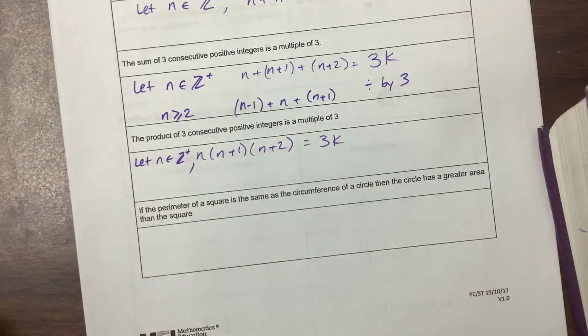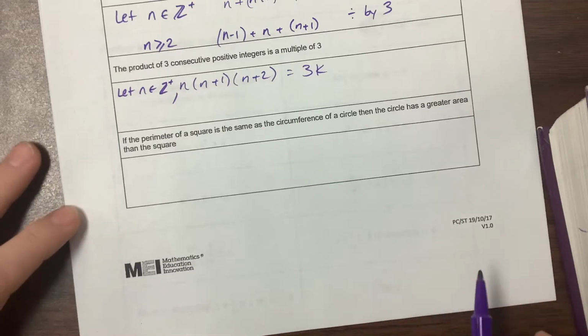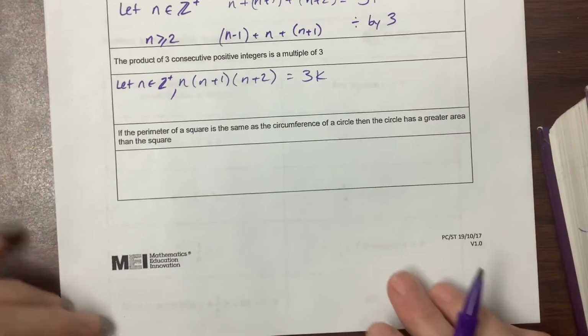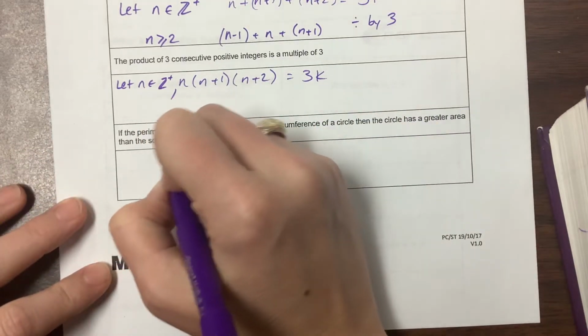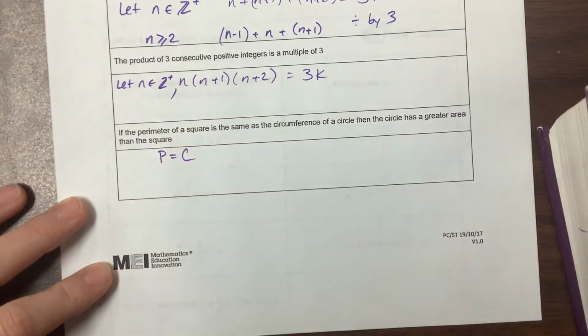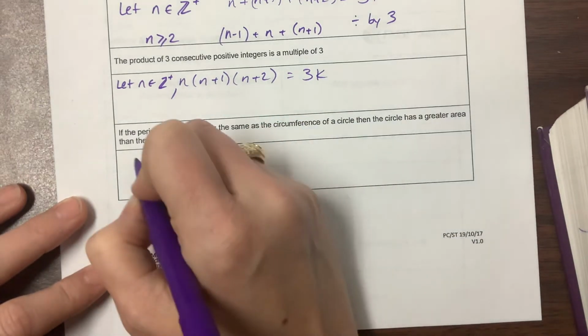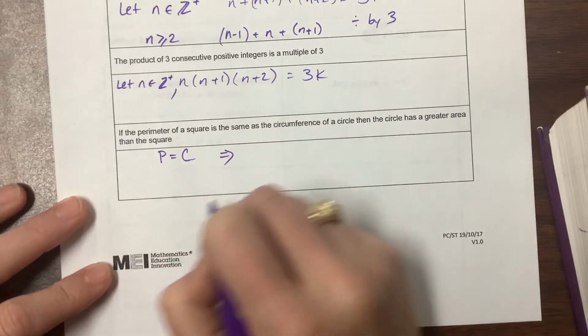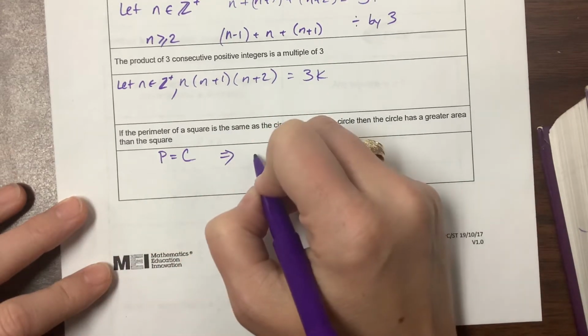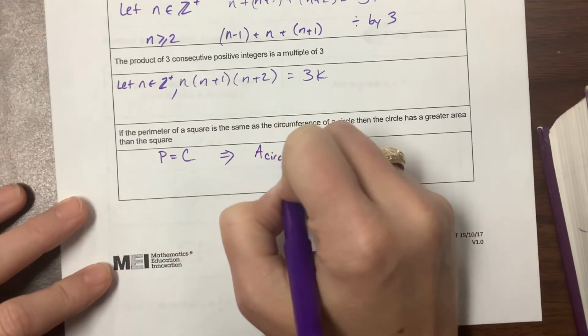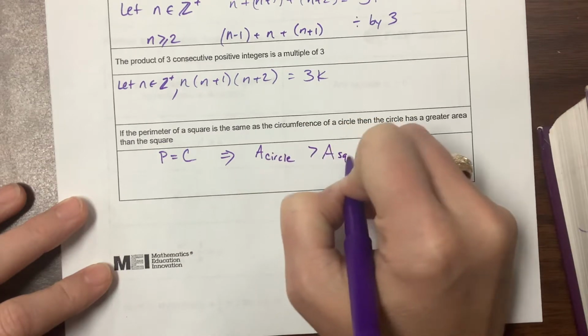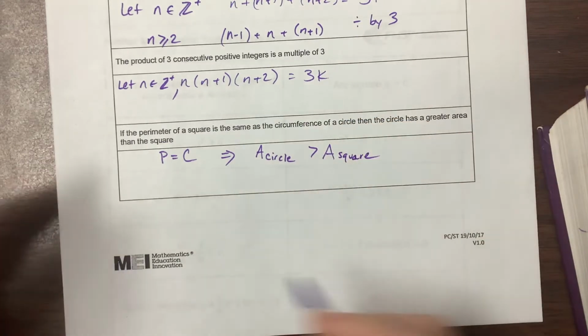Okay, whatever. Cool. The perimeter of a square, this one, you would move to formulas at some point, but I would just say if the perimeter of a square equals the circumference of a circle, then this would imply that the area of the circle is greater than the area of the square. And we'd need to turn this into different equations.